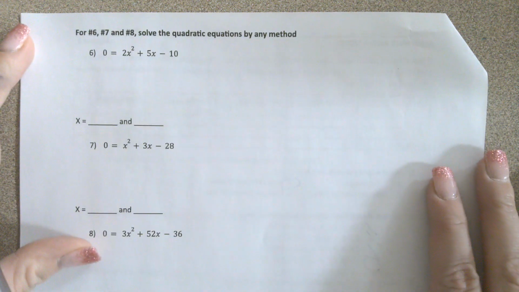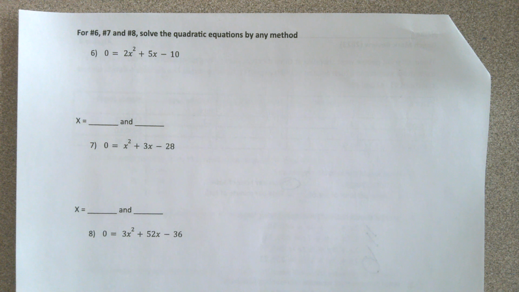Page number 2. For number 6, number 7, and number 8, solve the quadratic equations by any method. Now we say that, but there is a way to go about it.